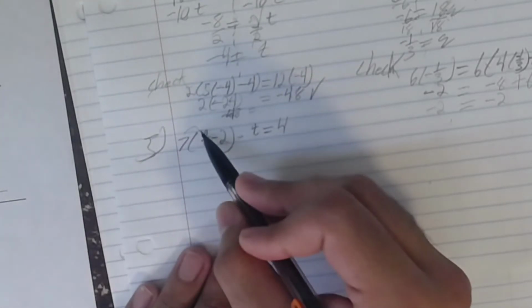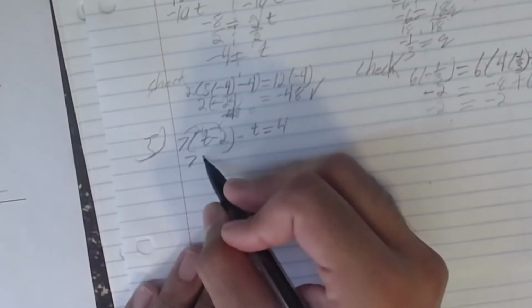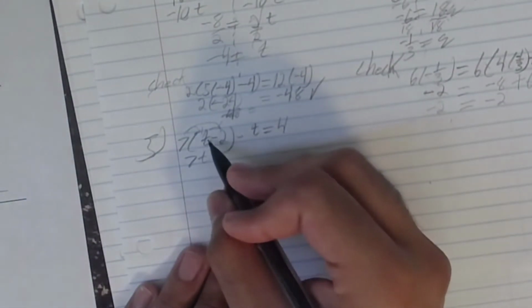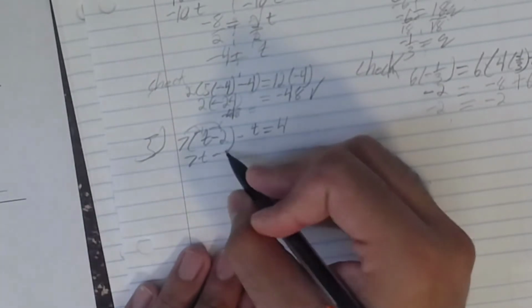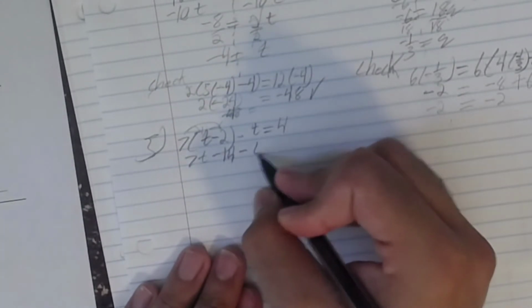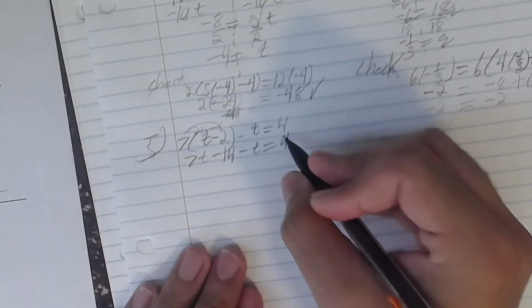Now we gotta distribute. First things first, we got 7 times t equals 7t. 7 times negative 2 is negative 14. We got that minus t outside, and then we got that 4.